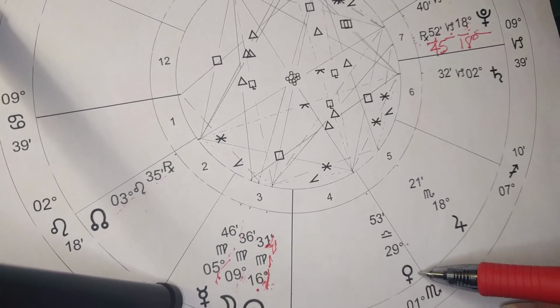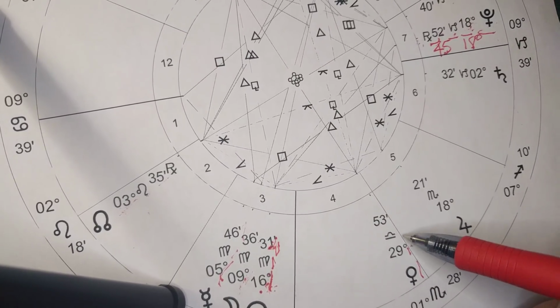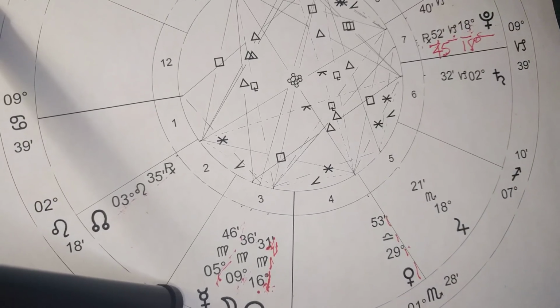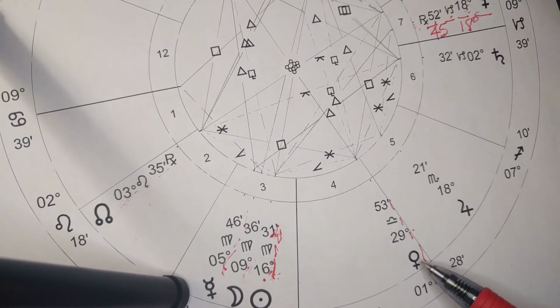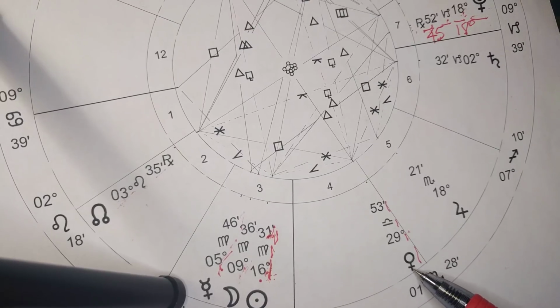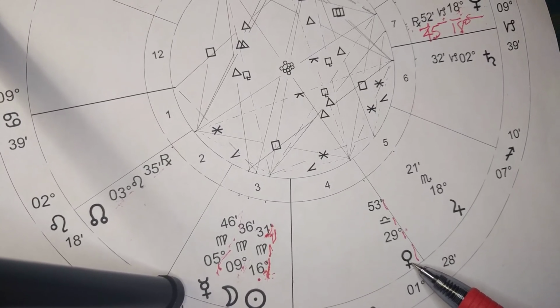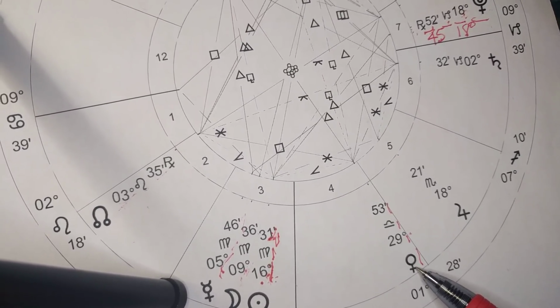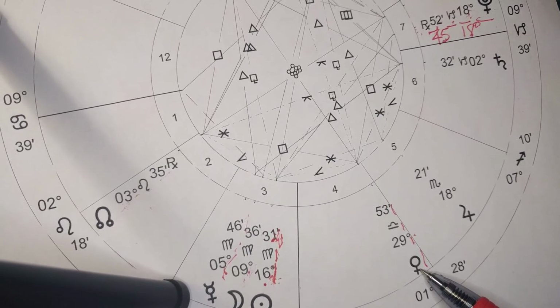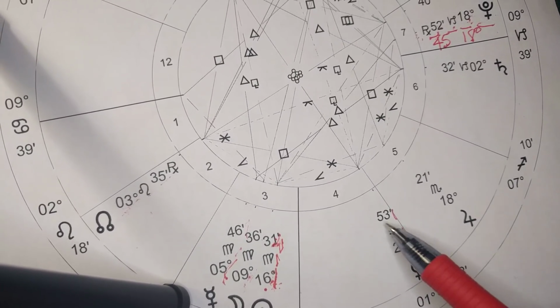So let's go over here. Check out our girl Venus. She's at 29 degrees of Libra, 53 minutes. So you could round up and say that Venus is nearly at 0 degrees of Scorpio because she's only 7 minutes away.